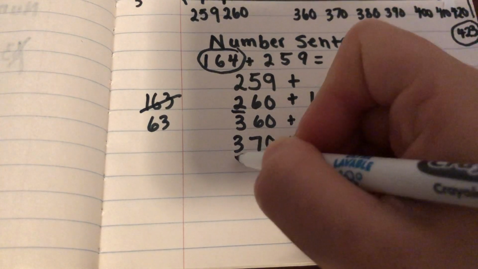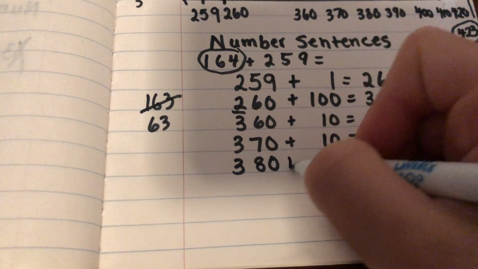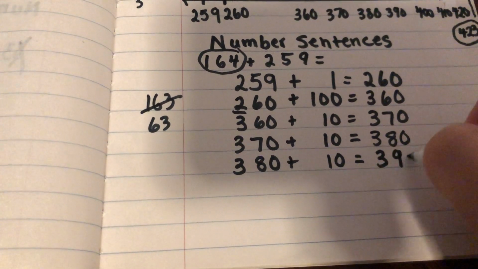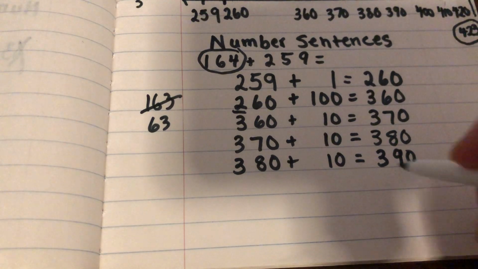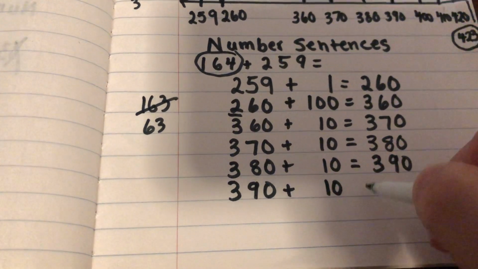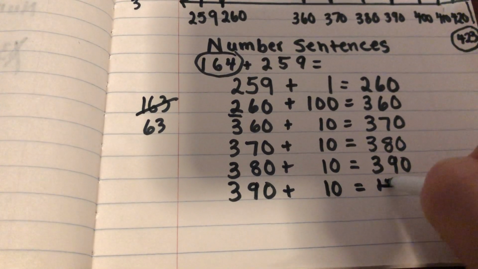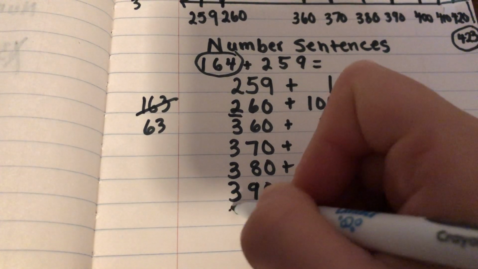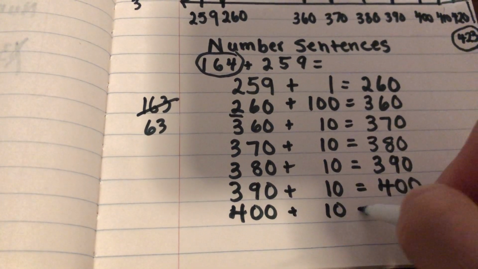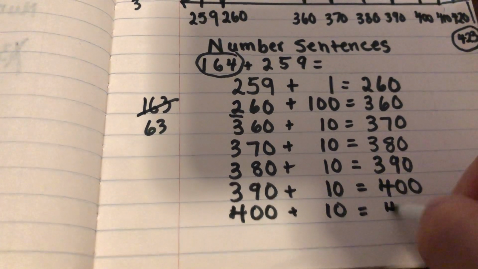I'm going to bring that 380 down to the next line. Add another 10. Get 390. Bring that 390 down. Add another 10. Get 400. Bring the 400 down. Add another 10. And I will get 410.